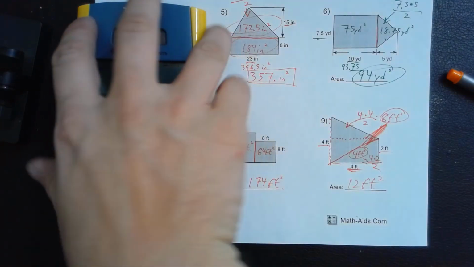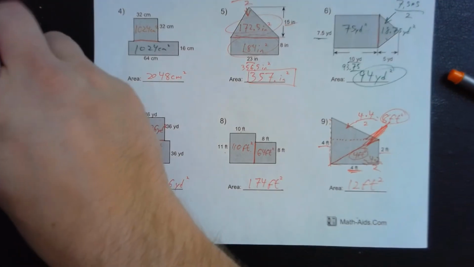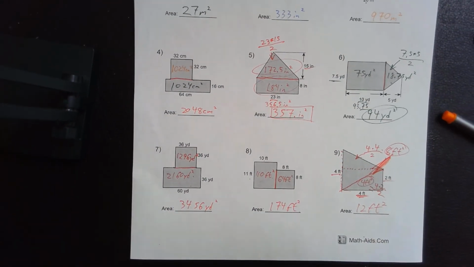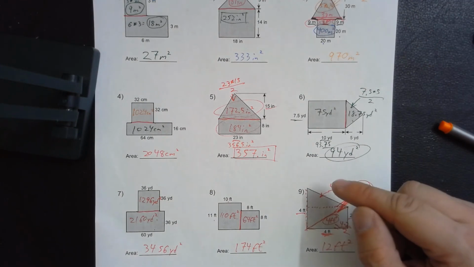And that's pretty much it. There aren't any other additional steps for finding compound shapes like this. There is a different type of compound shape, but we'll be discussing that a little bit more on Tuesday.